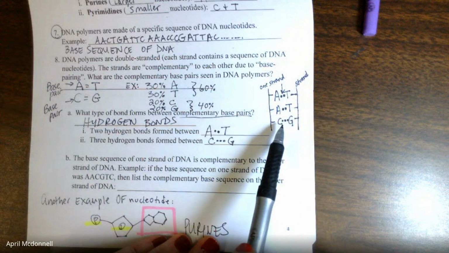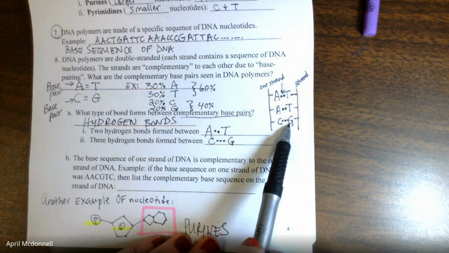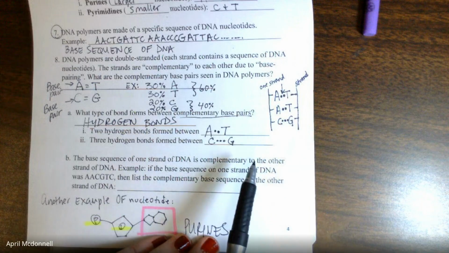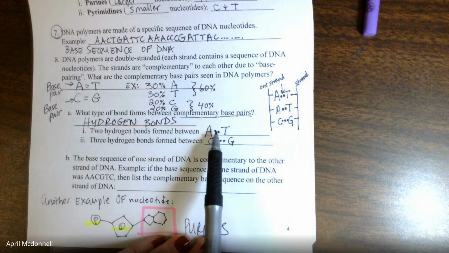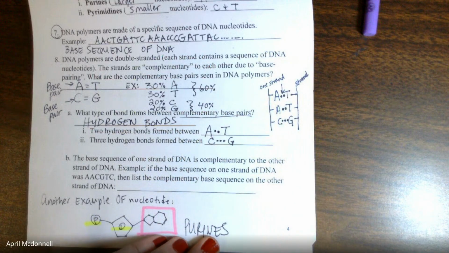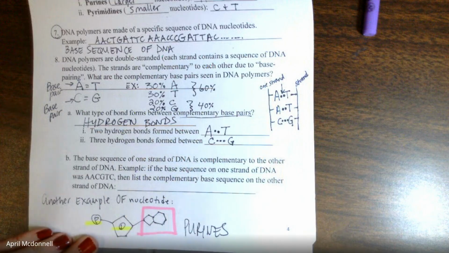So how many hydrogen bonds form between C and G? Again, that's going to be 3 bonds. How many hydrogen bonds form between A and T? Again, 2 bonds. One of the major goals in our lab activities today is that if I give you the base sequence of one strand of DNA, you should be able to tell me the complementary sequence on the other strand of DNA.